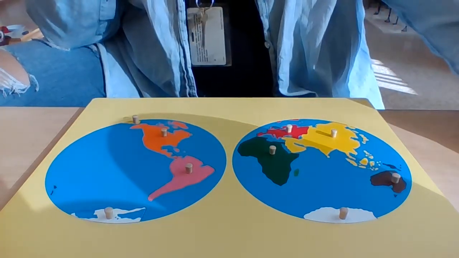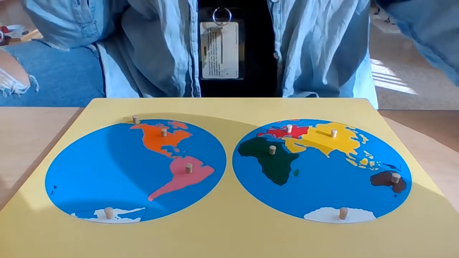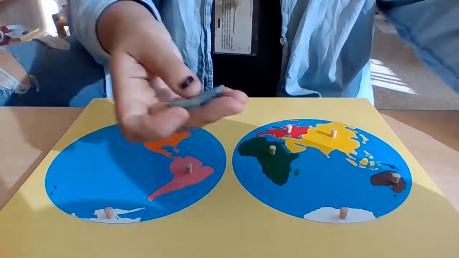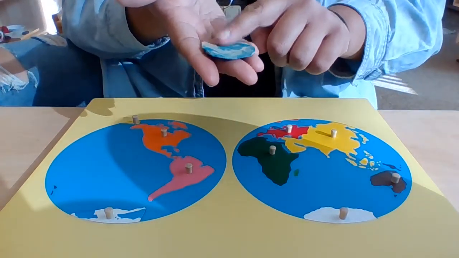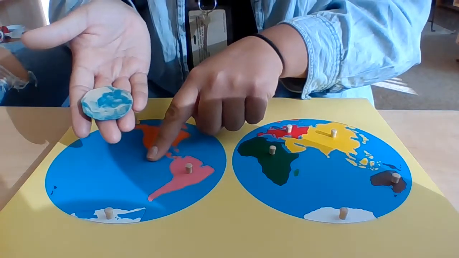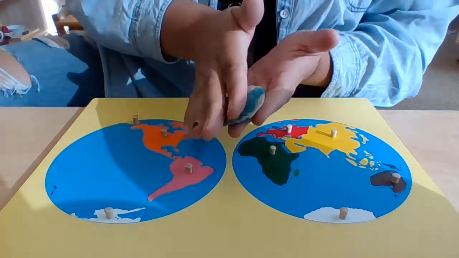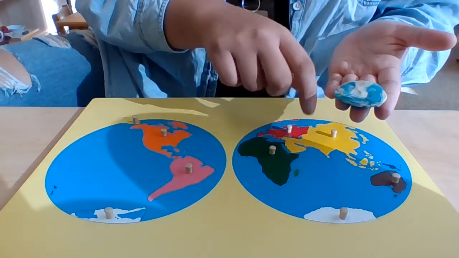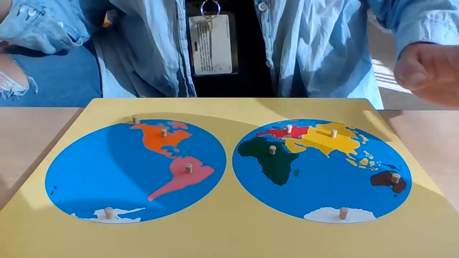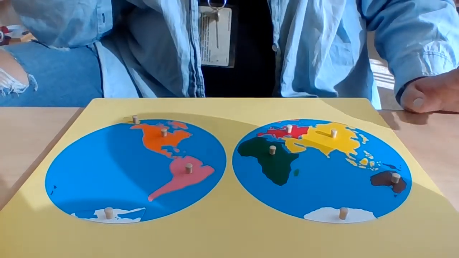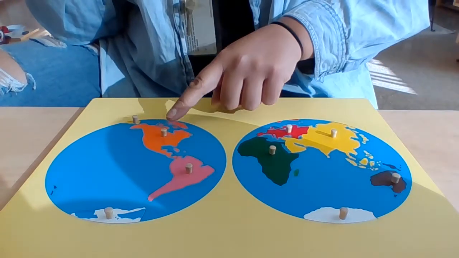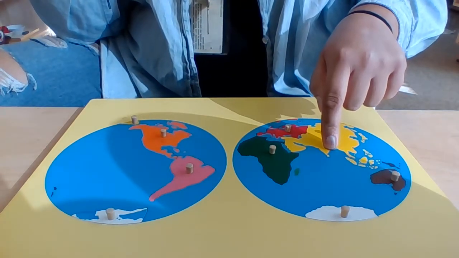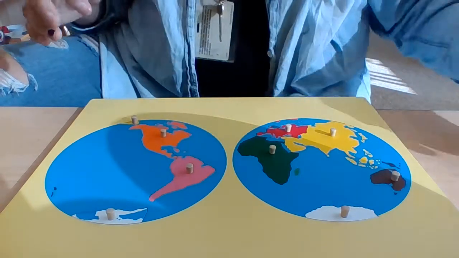Hemispheres. Say hemispheres. Hemisphere means half of a sphere. So remember, my Earth started out like a sphere. Here's this half of my sphere. Let me turn it over. Here's this half of my sphere. Say hemisphere. That's right, it means half of a sphere. We call this the Western Hemisphere, and this is the Eastern Hemisphere. We live on the Western Hemisphere.